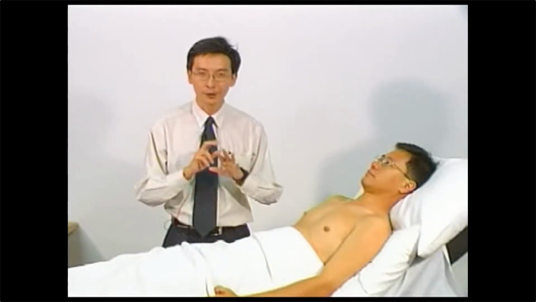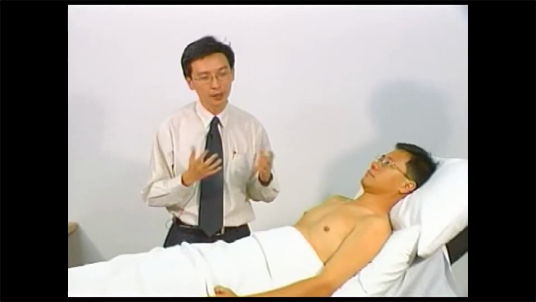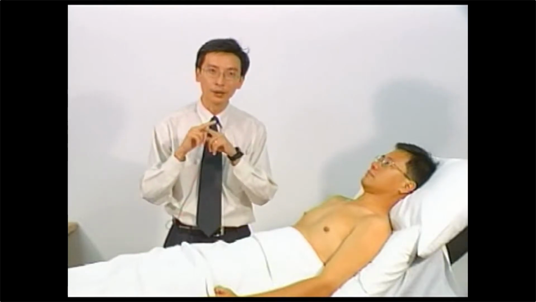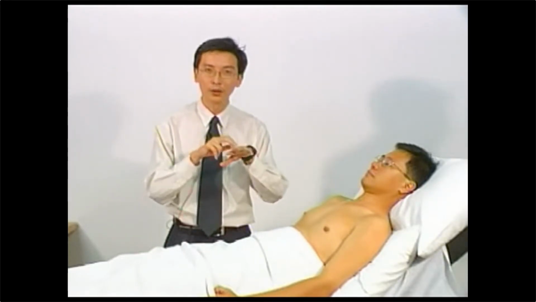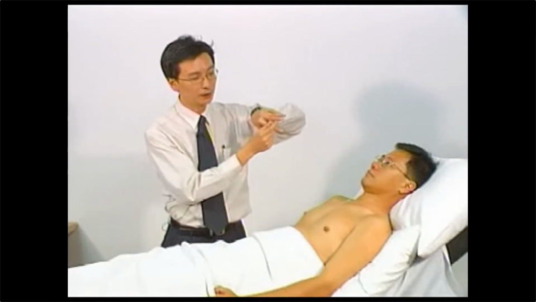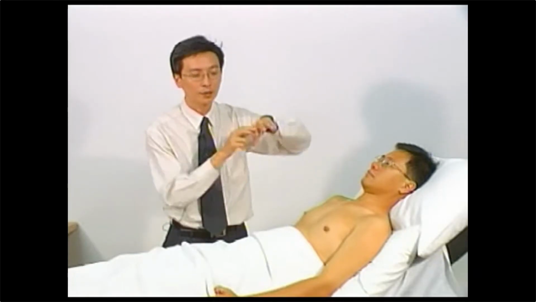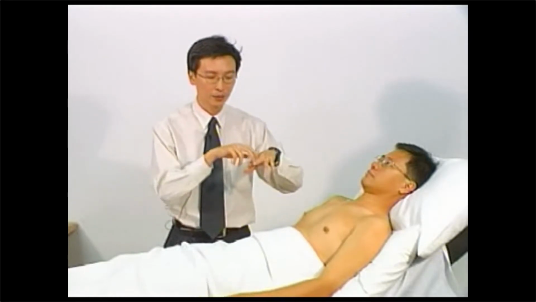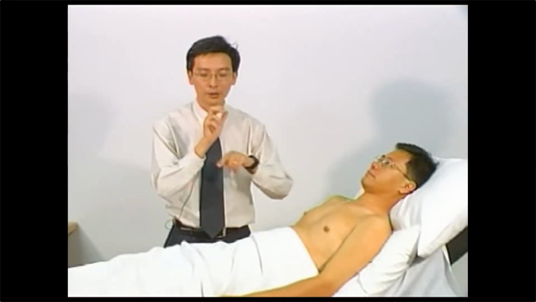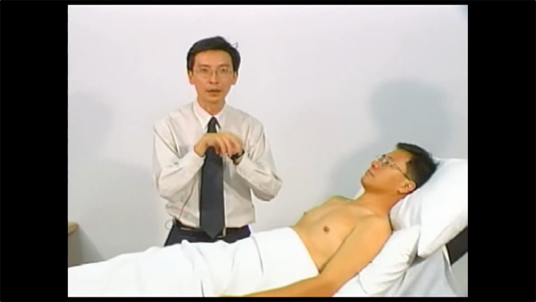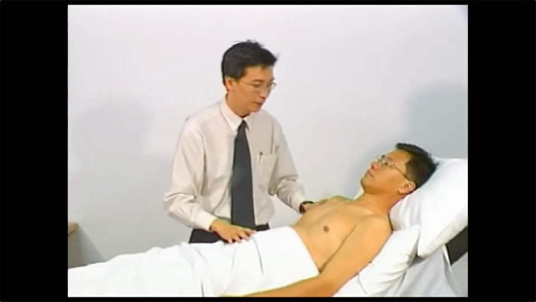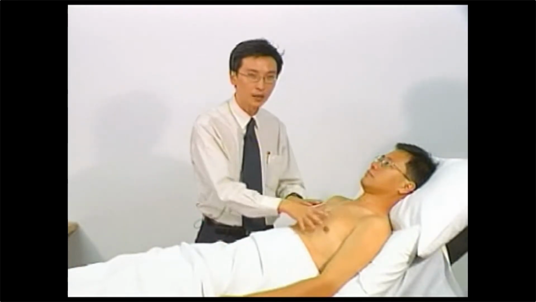Percussion, the whole thing lies in your percussion technique. If your percussion technique is good, you're able to accurately interpret the signs. You should percuss with your middle finger onto the other middle finger, on the middle phalanx. The percussion note should be like playing staccato on the piano. Ta, ta. Using your wrist movement, not using the whole hand. In other words, percussion of the upper zones.